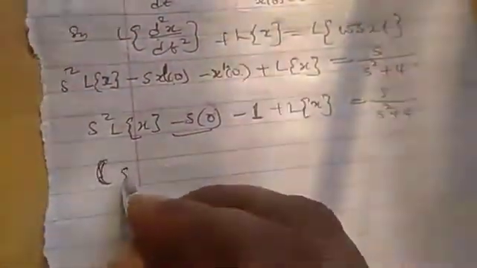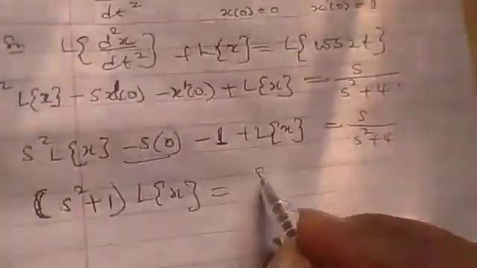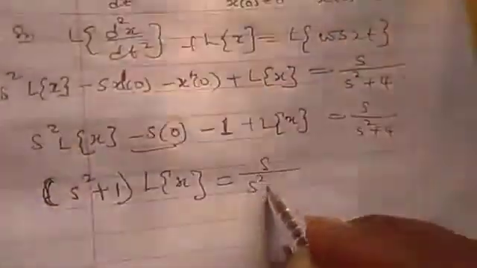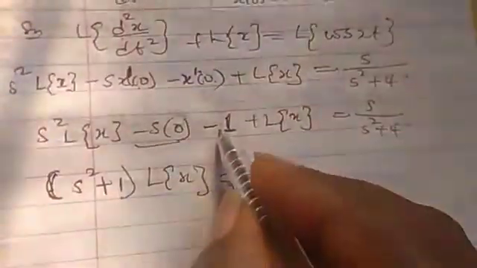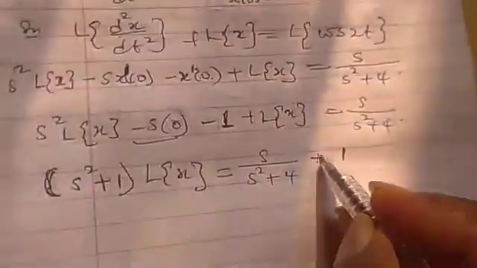This is 0 already. Anyone with Laplace transform of x, let's bring them together. This is this Laplace transform of x. Anyone without it, let's take it to the other side. This is minus 1. We take it to this place, it will become plus 1. It's still easy at this level.